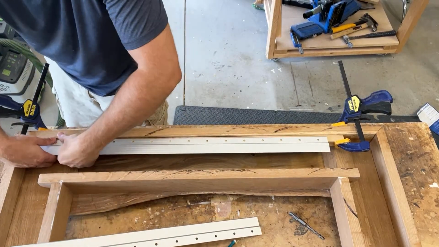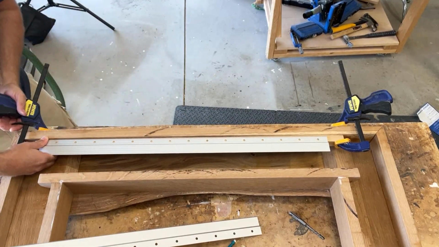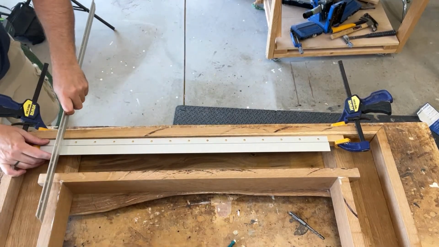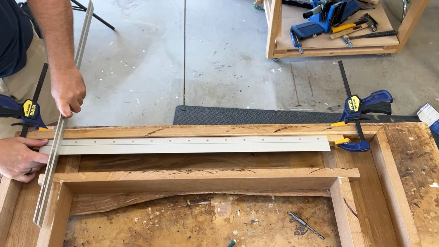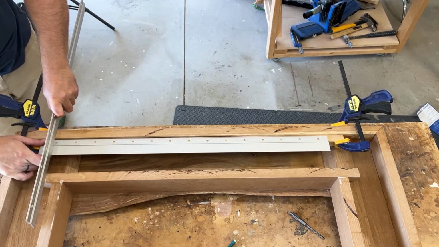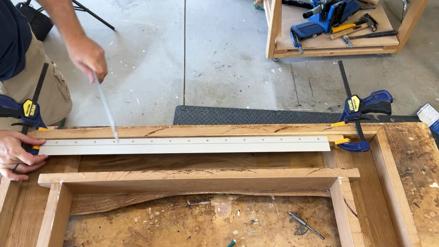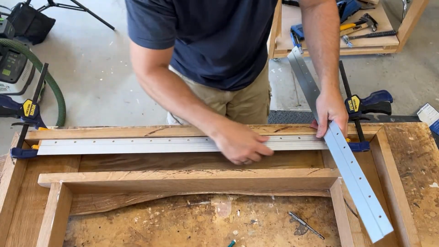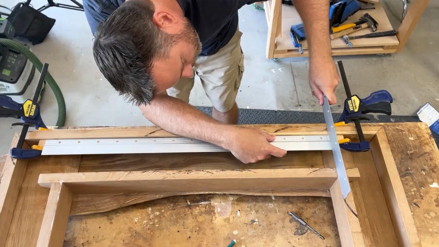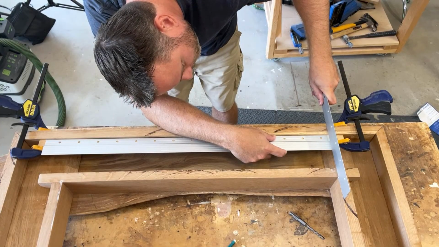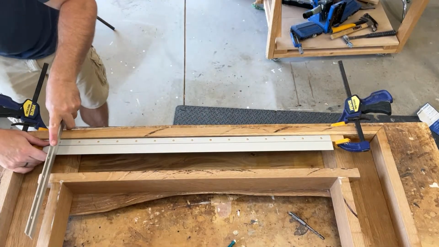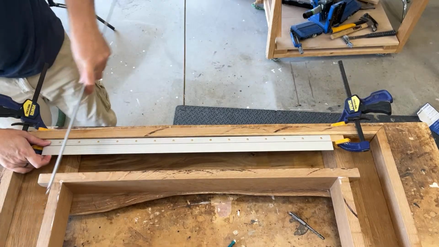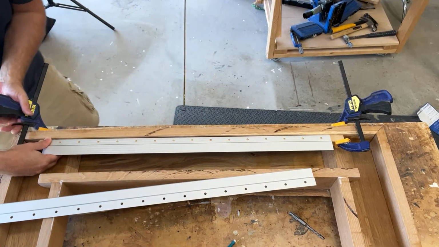And this needs to come up just a little bit. That's interesting. Okay. So I'm holding it flat. I'm noticing some things. This is perfect over here. This is not looking good over here. I'm off. There's a big gap that I need to fix.